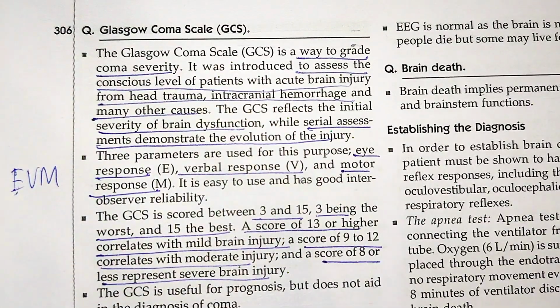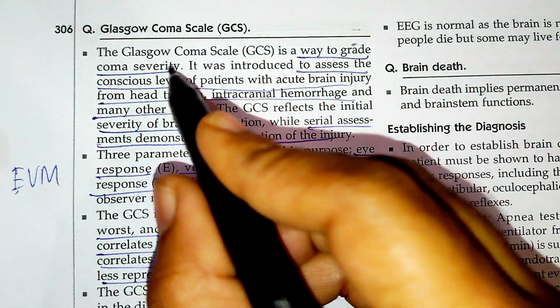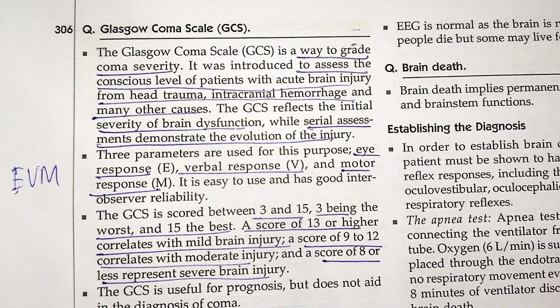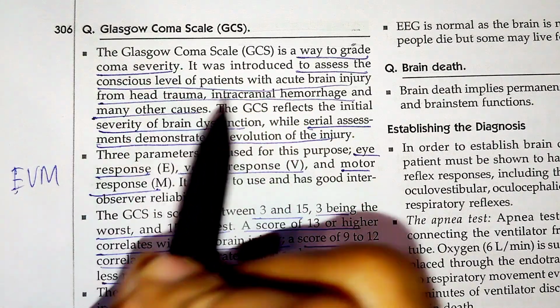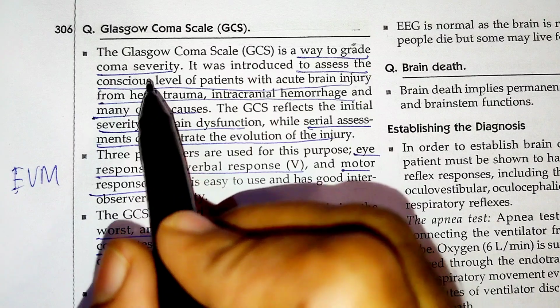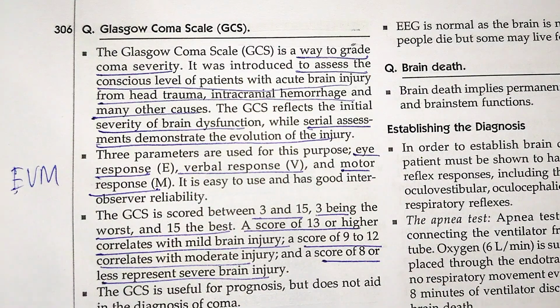Now let's discuss the Glasgow Coma Scale. The Glasgow Coma Scale is used to assess the consciousness of the patient, the conscious level of the patient. To assess the level of consciousness, we use the Glasgow Coma Scale. By using this scale, we'll be able to grade the severity of the coma.